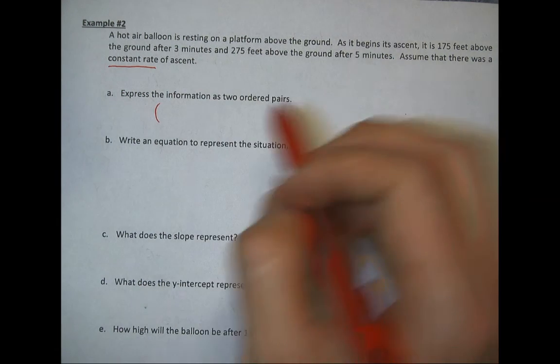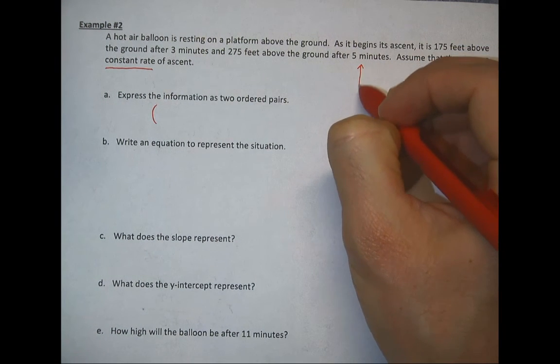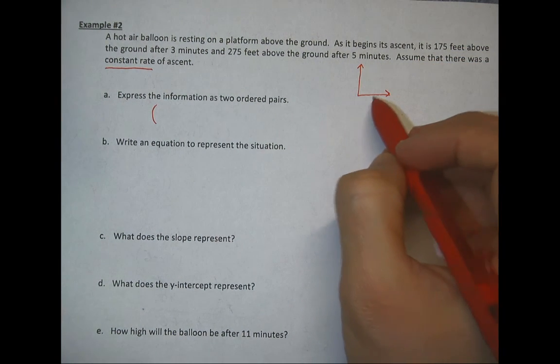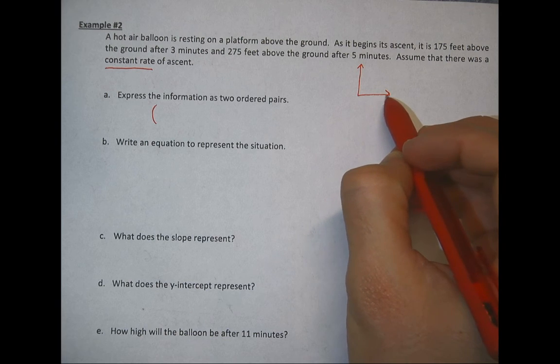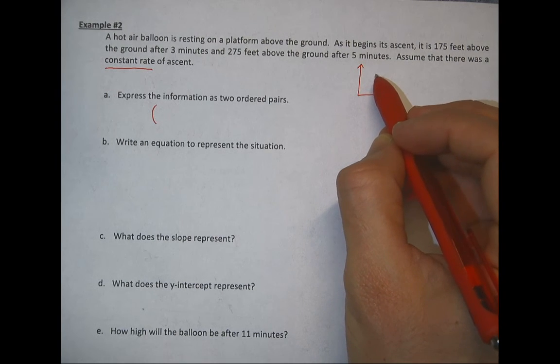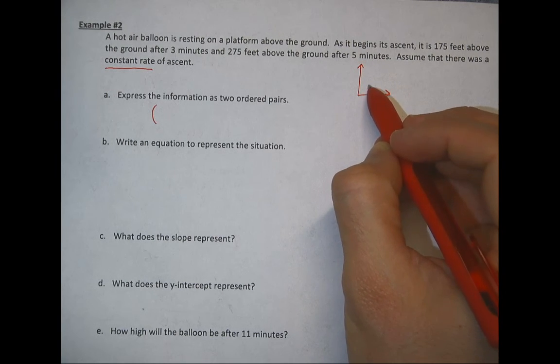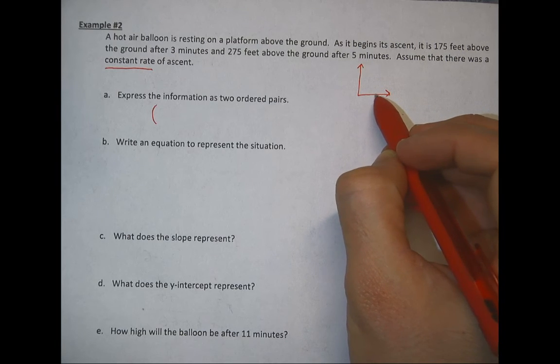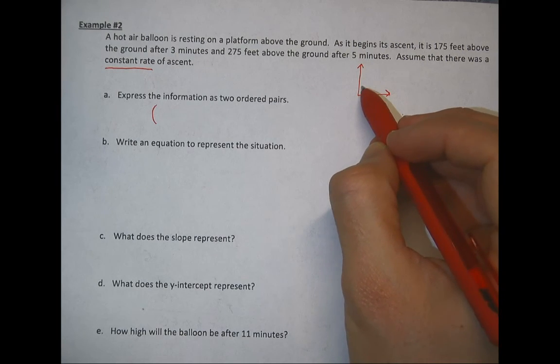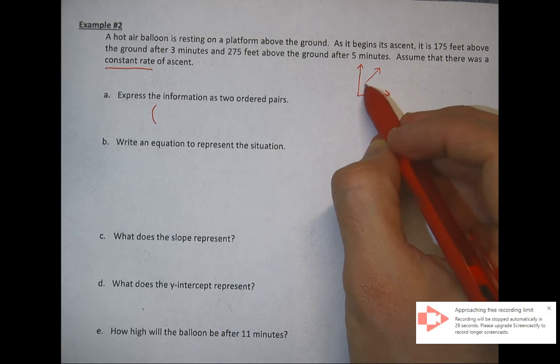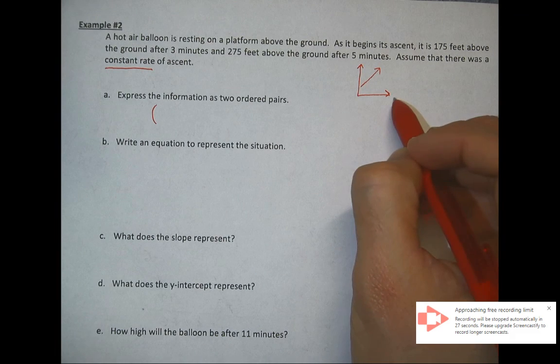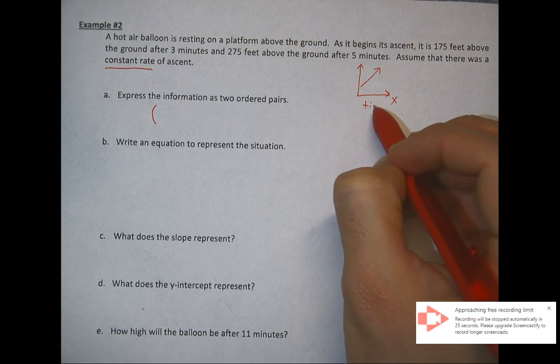For this case, if I think about this as a graph, I'm usually going to put my time on the bottom and watch this rise. So if I went over to 3 minutes, I could see it at 175. And if I went over to 5 minutes, I could see it at 275. And I could watch this line climb up the graph. So because of that, this is my x, and this should be time.